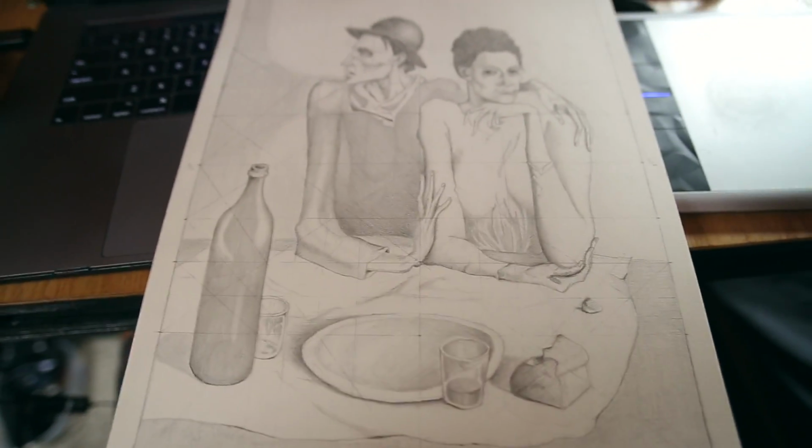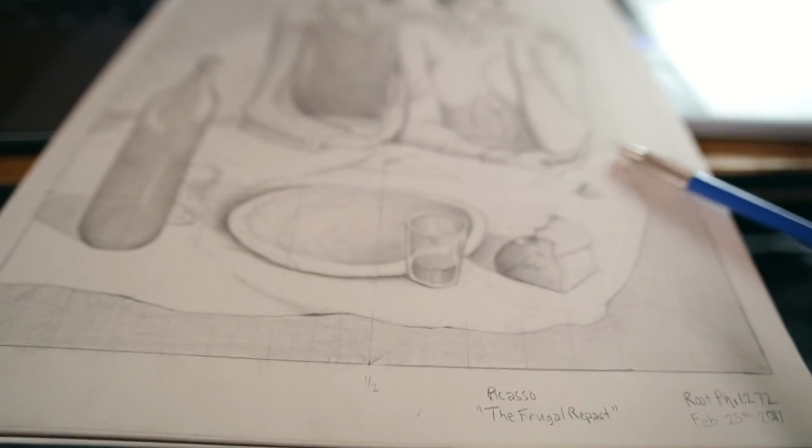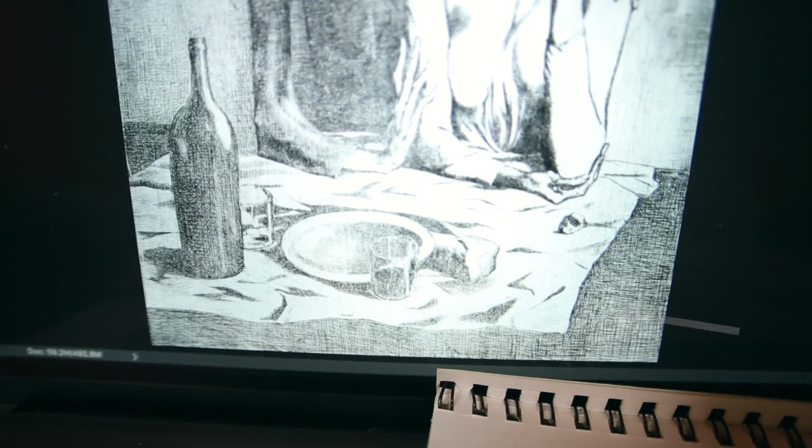So I'm going to scan this in, and you guys can see the final image without all this distortion and camera movement. But I also redesigned this edge here of the blanket. His is a lot sharper. You can see how it's really sharp, and it doesn't complement his arabesque.